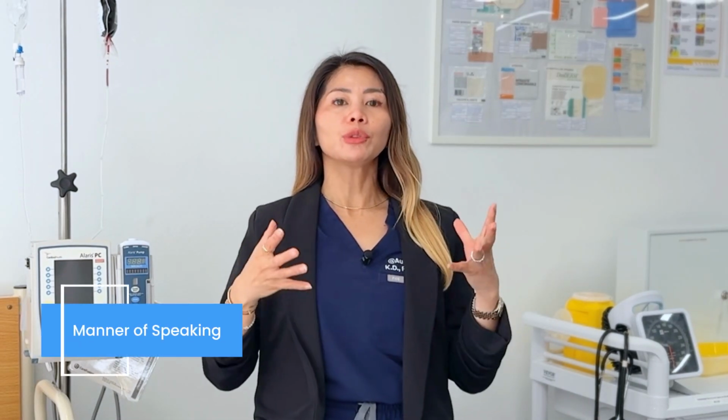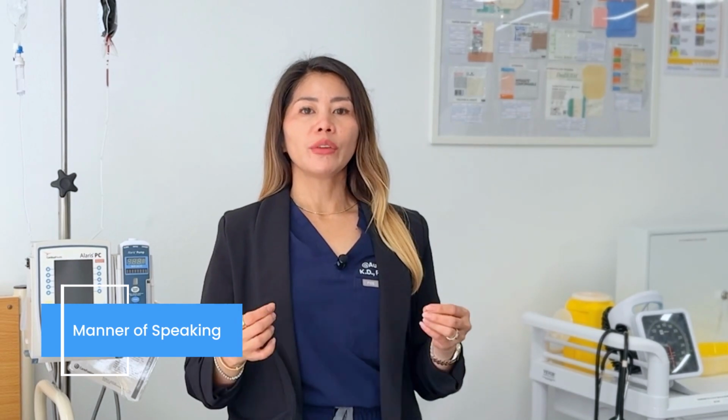Speak in a firm tone of voice. A wavering or soft tone of voice may come across as distrustful or weak to an agitated patient and encourages him or her to continue to rage. Speak as plainly and clearly as you can. Use short, concise sentences. Confusing or complex sentences can escalate a patient's hostility.